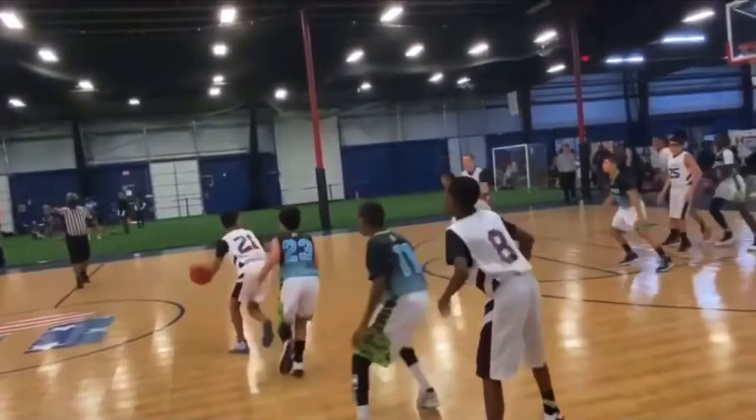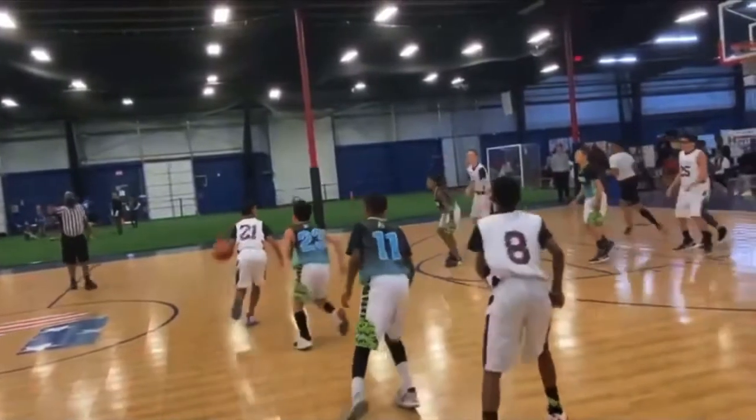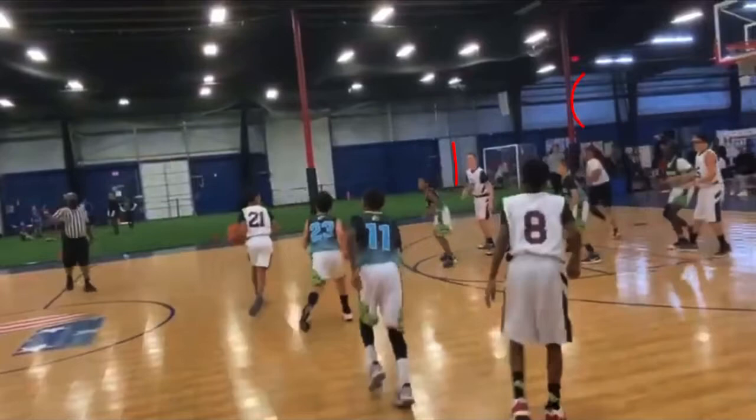You get it here, get down court. Because look, 1, 2, 3 to their 1. They got 3 people there as well. But with you in there, he's going to have to step up and we're going to have the numbers to win that battle.